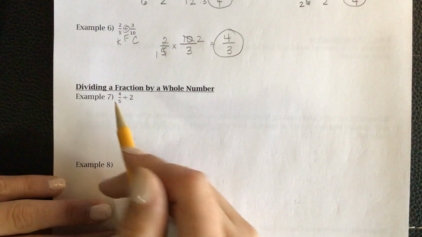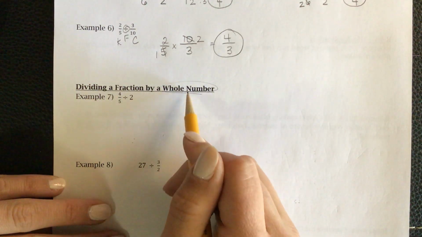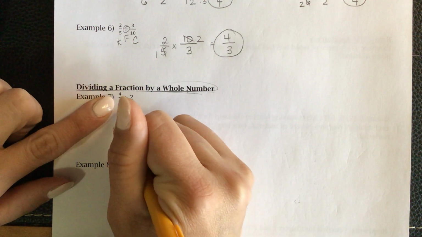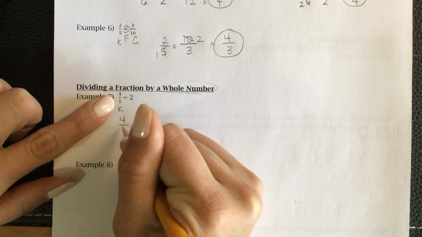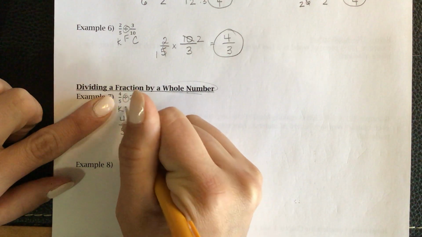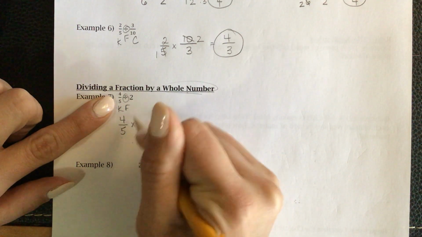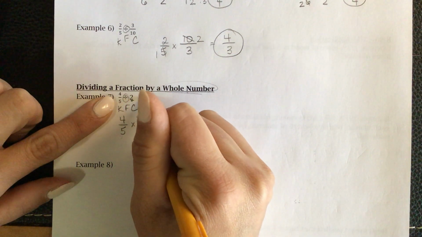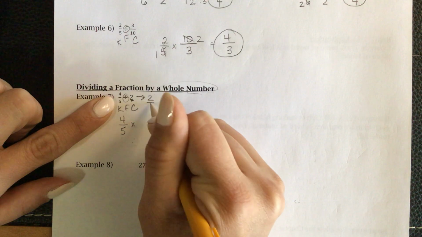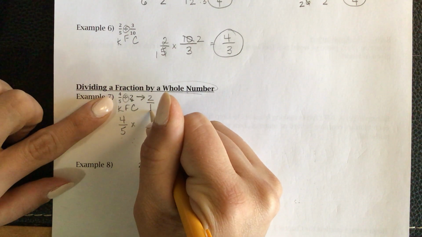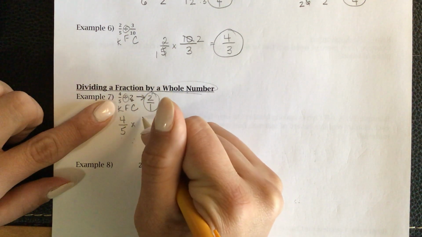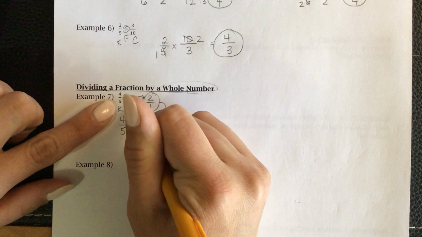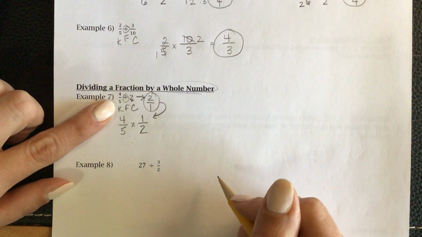The next portion, we're going to divide a fraction by a whole number. We talked about whole numbers and how they're already a fraction as well. So we're going to keep the first one, which is 4/5. We're going to flip the sign to multiply, and we're going to change the 2, which you have to remember is 2 over 1. Now I could change that 2 over 1 into its reciprocal, which is 1 over 2.